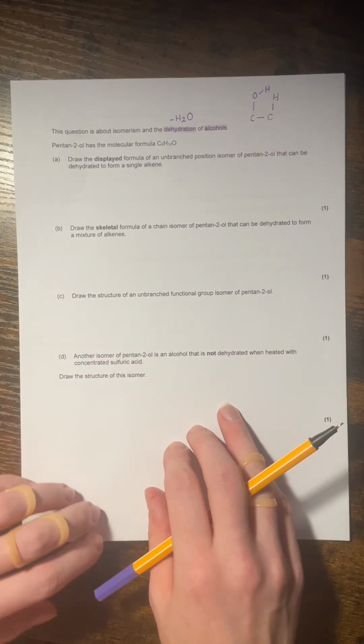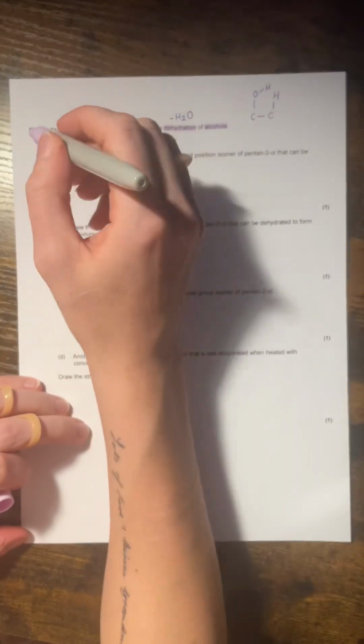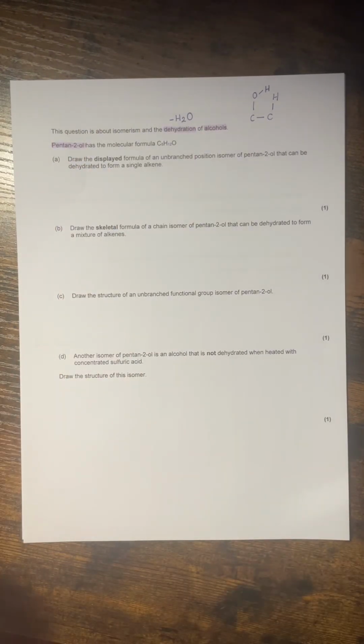The alcohol that we're dealing with is pentanol. Now, they've purposefully had to pick a fairly long-chained alcohol, because the shorter the chain, the harder it is to draw different types of isomer, but also we won't necessarily be able to get a mixture of alkene products, which is one of the things that they're asking us in part B.